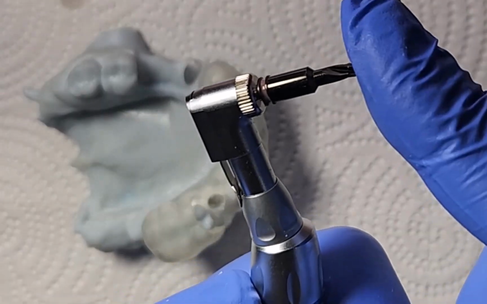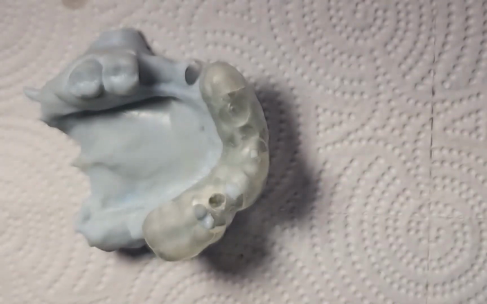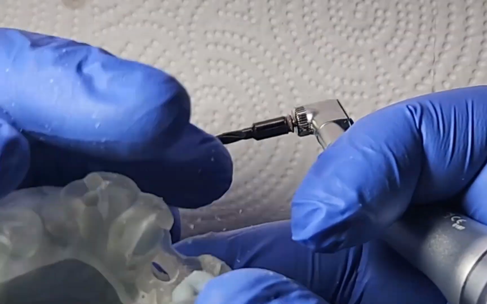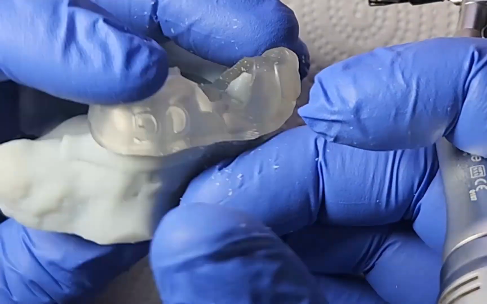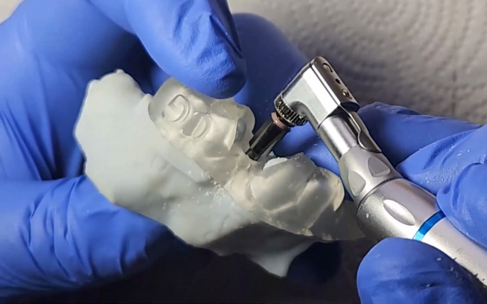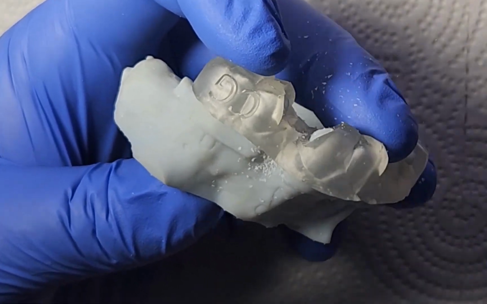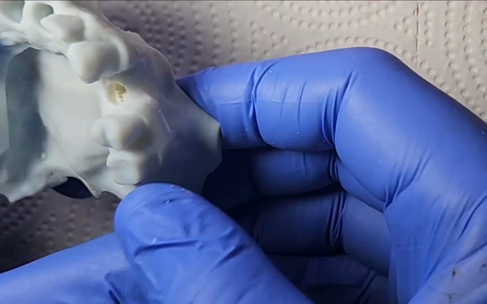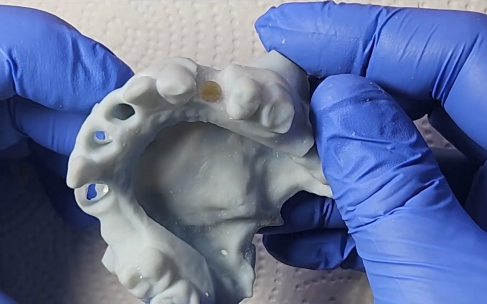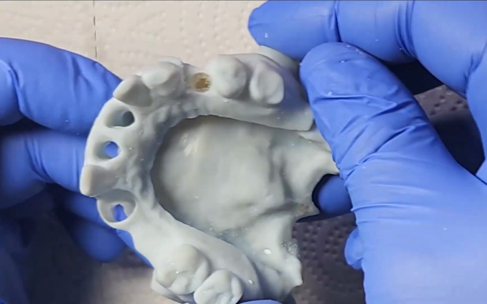So we're not going to go any longer than this. A 10mm is our final length, and depending on the case, you might opt to just stop at this drill. Right, you might want to undersize the osteotomy. And so you can see here we've got our osteotomy created in the site.